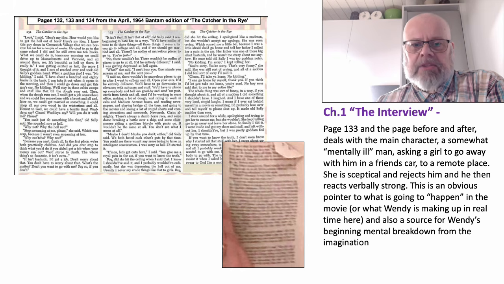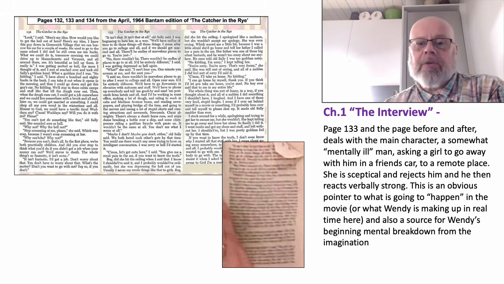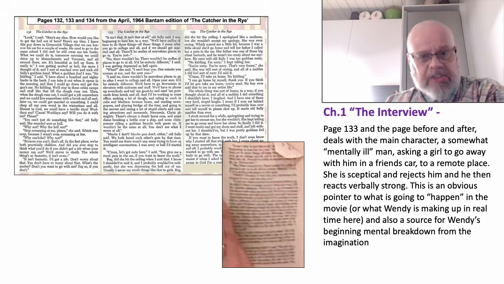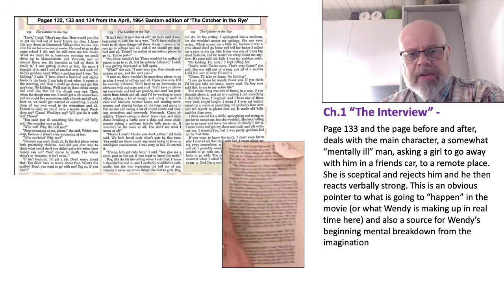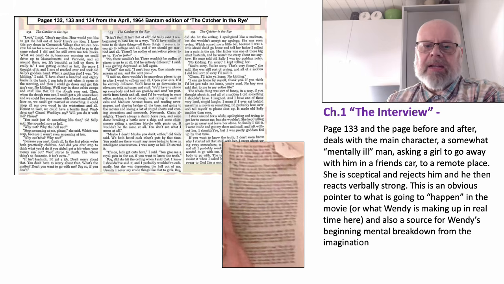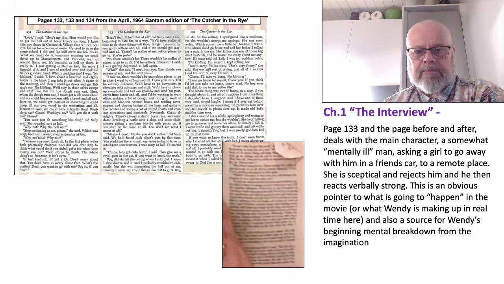deal with the main character, a somewhat mentally ill man, asking a girl to go away with him in a friend's car to a remote place. She is skeptical and rejects him, and he then reacts verbally strong. This is an obvious pointer to what is going to happen in the movie, or what Wendy is making up in real time here, and also a source for Wendy's beginning mental breakdown from the imagination. Right? I'm not sure why I wrote it this way, but I think you get the message here, right?